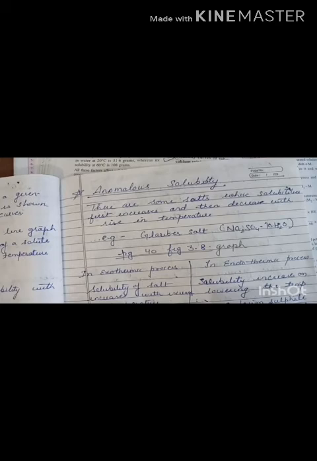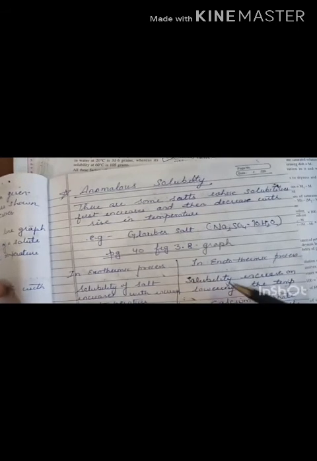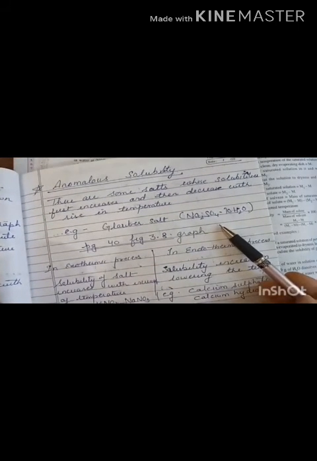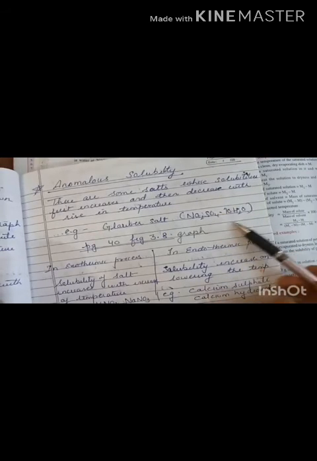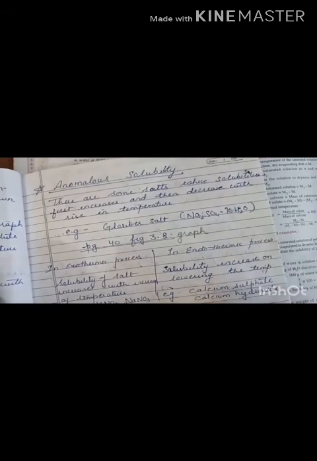These kinds of substances show anomalous solubility, like Glauber's salt, and the formula is Na2SO4.10H2O.